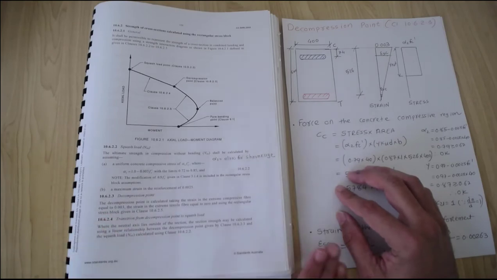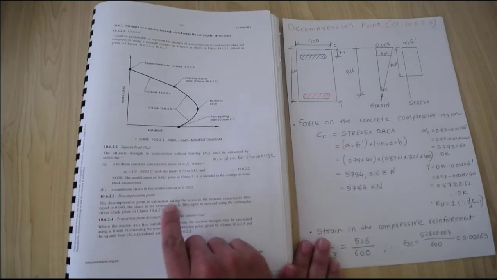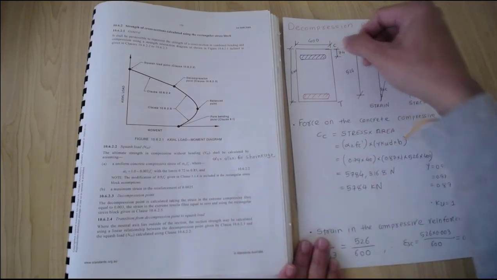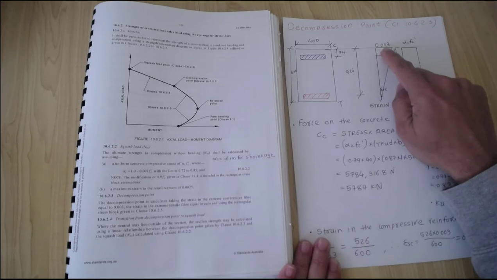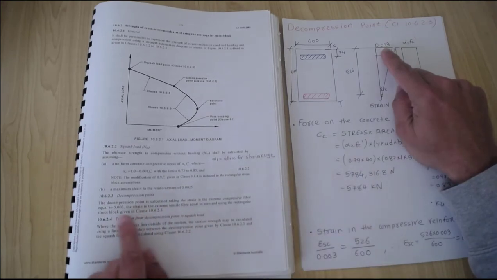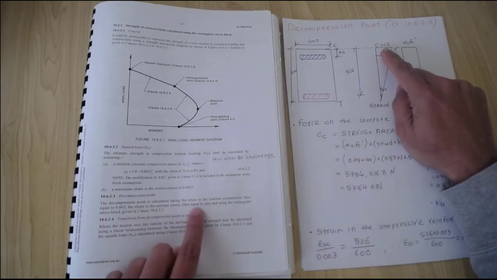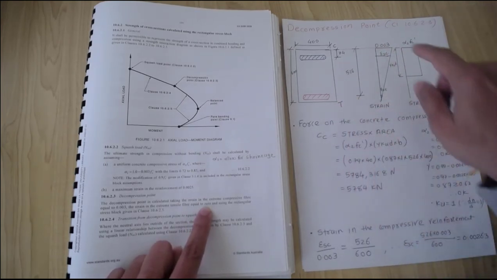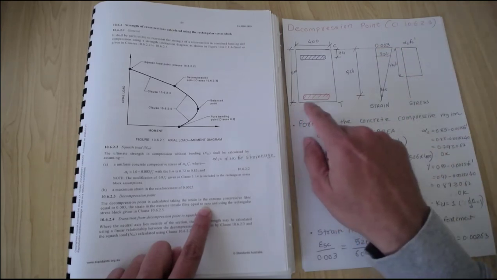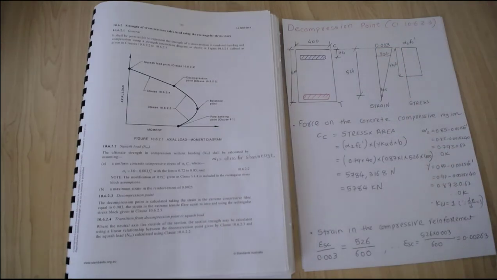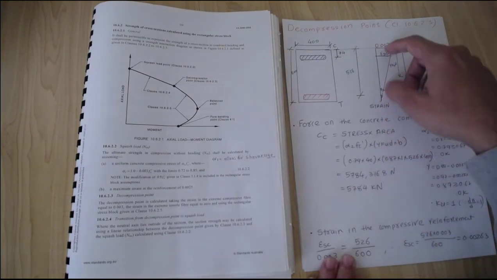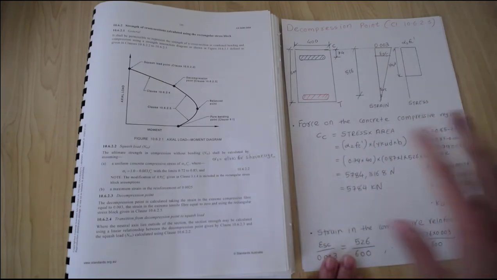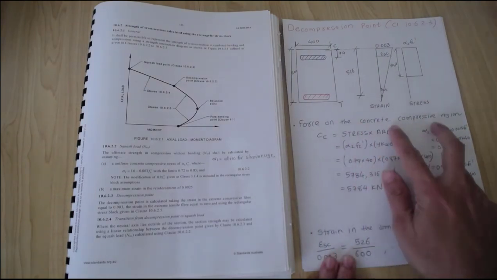The decompression point is calculated taking the strain in the extreme compressive fibers as 0.003, which is written here, and the strain in the extreme tensile fibers as 0. So the strain diagram is shown here. It's basically saying that your neutral axis is sitting here. Now first of all, let's calculate the force in the concrete compressive region.